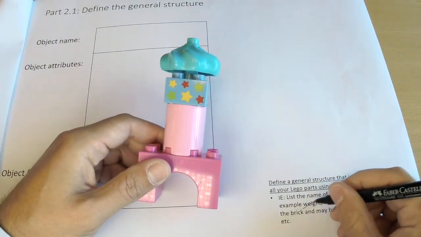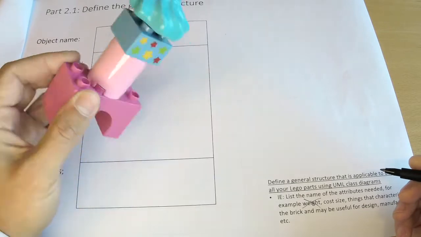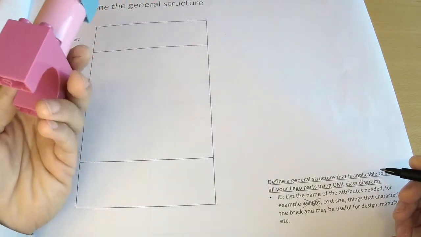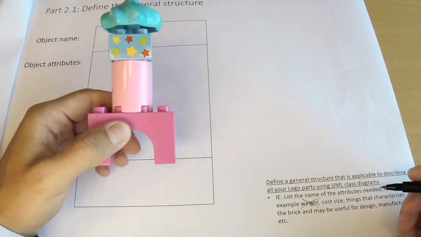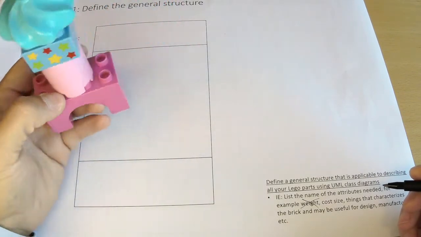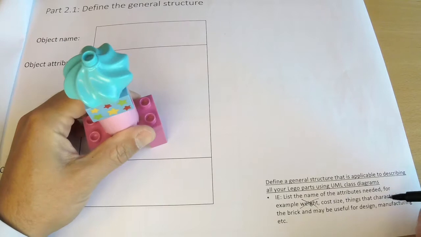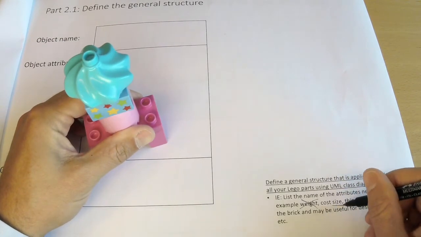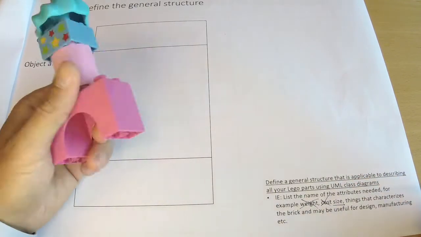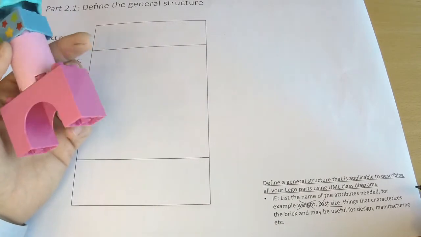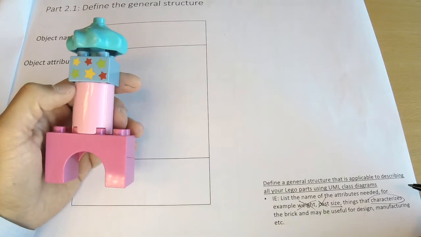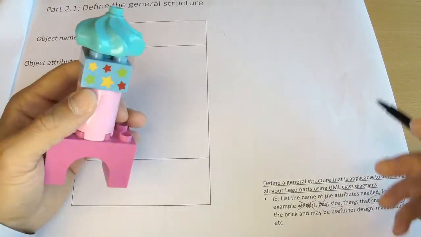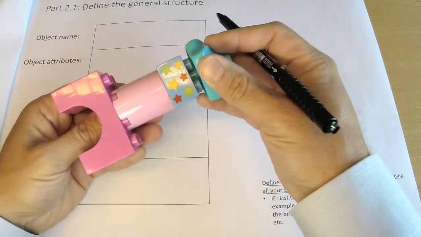I actually do not think that weight is relevant for this. They all have a weight. It's the same material, so it shouldn't really affect it. But of course, the easy thing here to look at would be size. Cost is probably irrelevant for our purpose as well. And other things that characterize the bricks, such as maybe the prints and the different shapes.